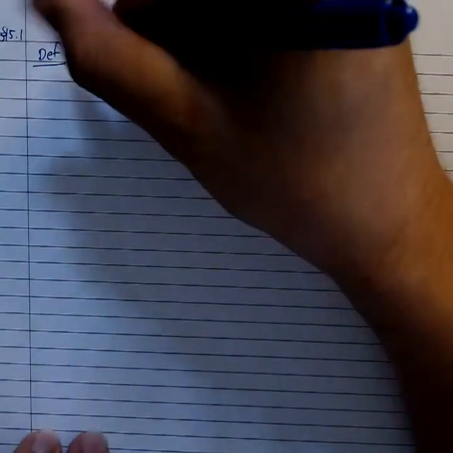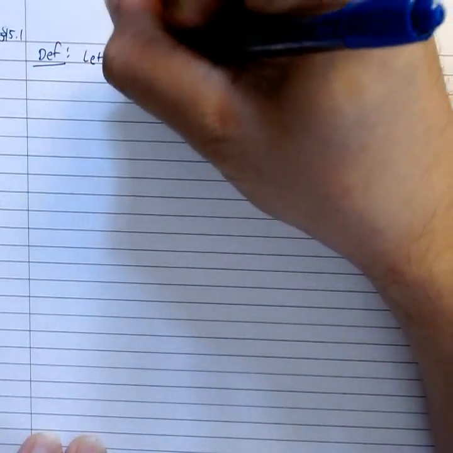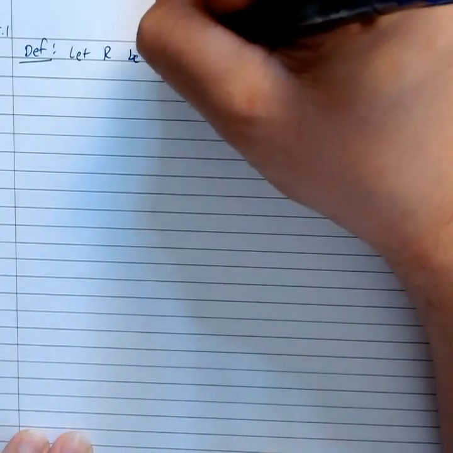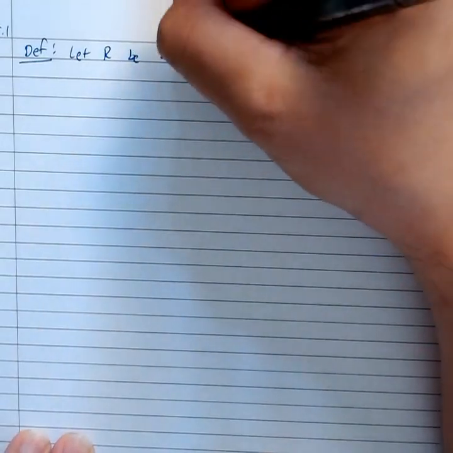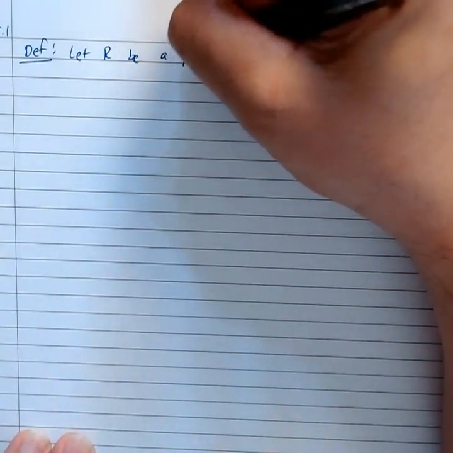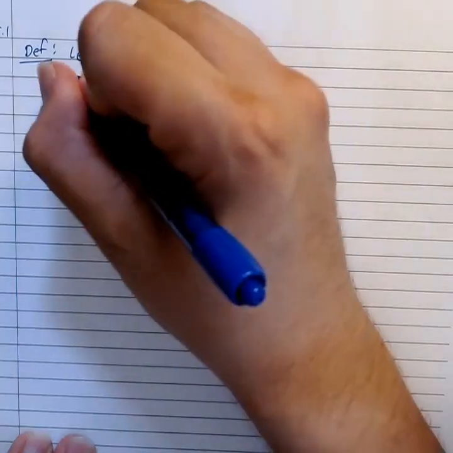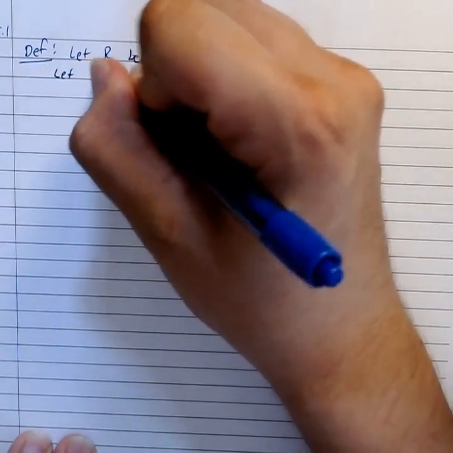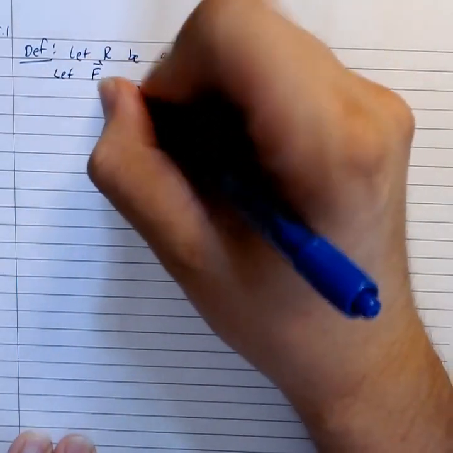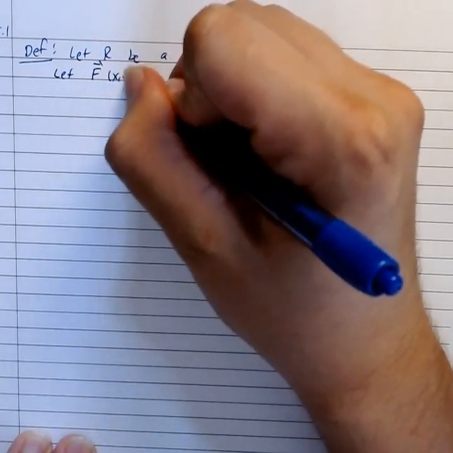the section. So we're going to begin with a region. Let R be a region in the plane. Okay. Let F be a vector-valued function of x and y.